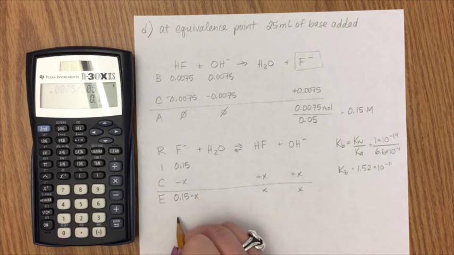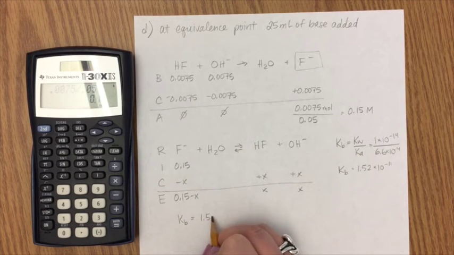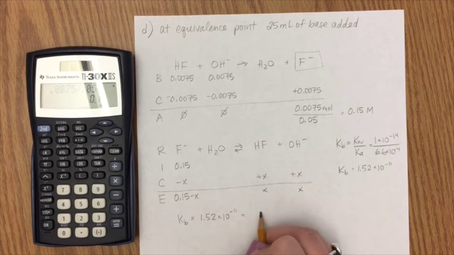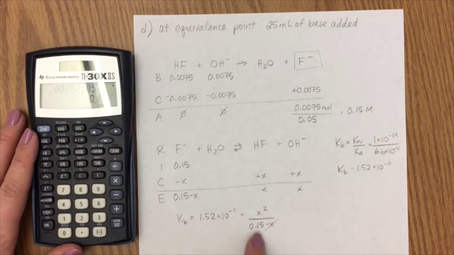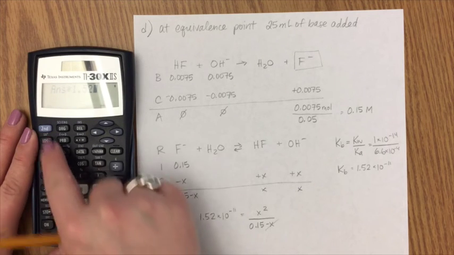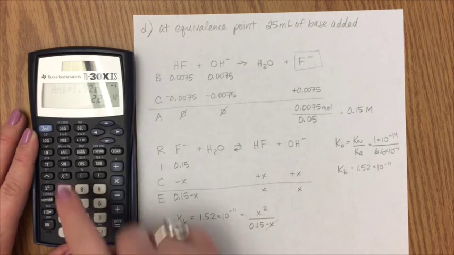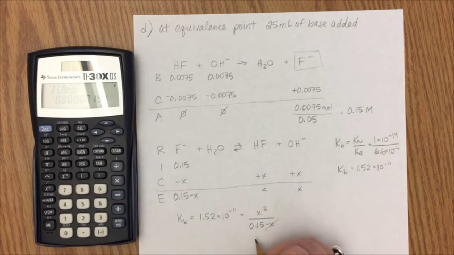Now we've done our RICE table, we're going to substitute into our Kb expression. And comparing our initial concentration to the value of Kb, they're orders of magnitude different. We can neglect our x. So we'll take our 0.15 times 1.52 times 10 to the minus 11th, and then we'll take the square root of that answer to solve for x, which is 1.51 times 10 to the minus 6. And this is equal to our concentration of OH minus.